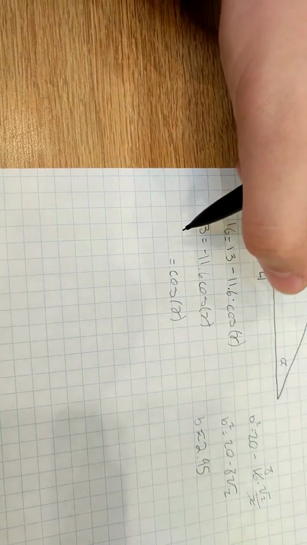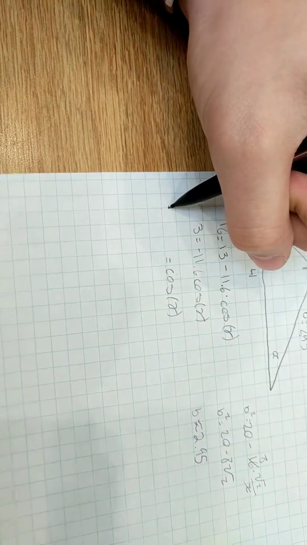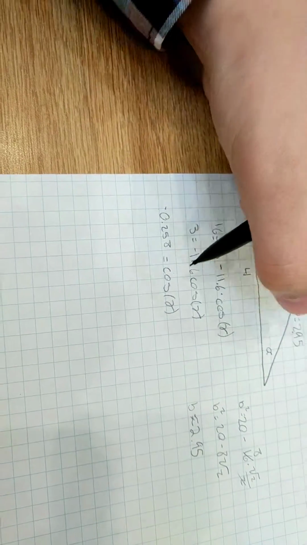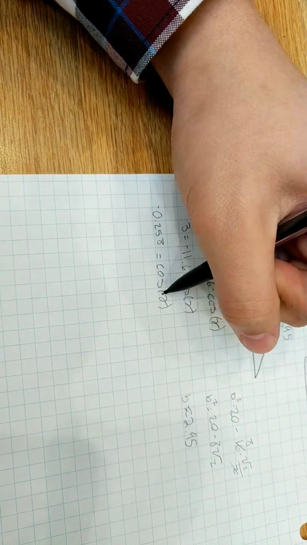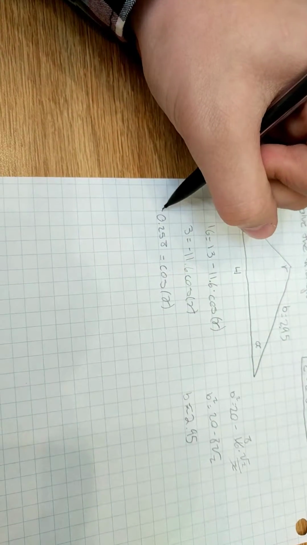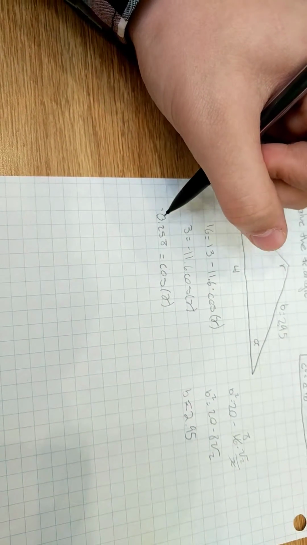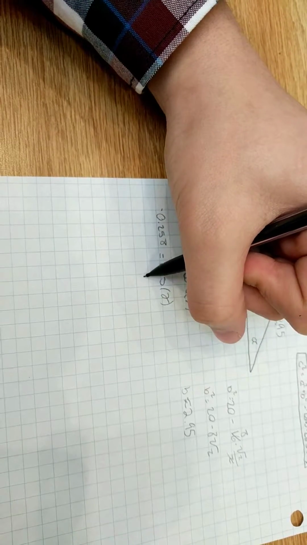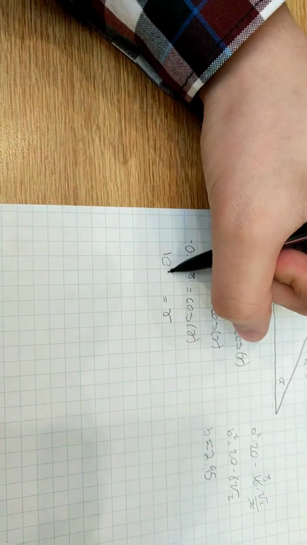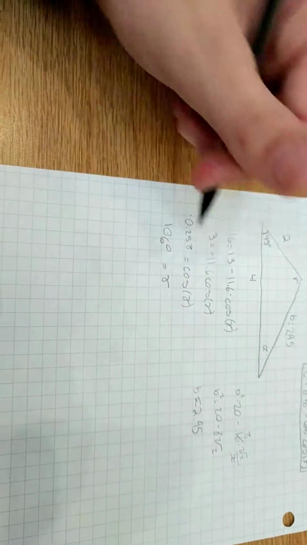And so that divided by that is negative 0.258. Now you do the inverse, you say cosine to the minus 1 of minus 0.258, which will give you what gamma is, and it pulls out 106, which is in degrees.